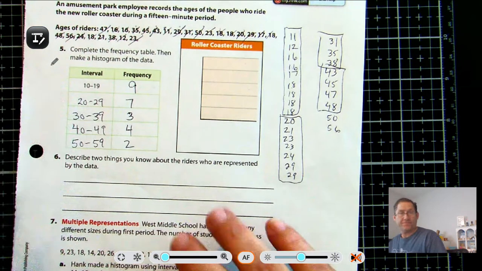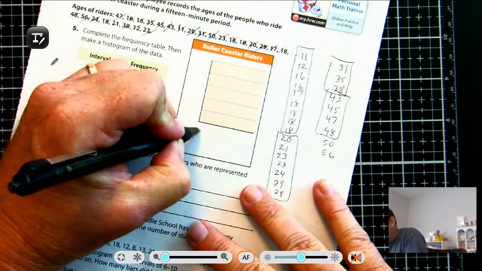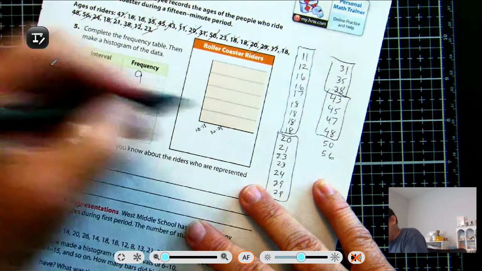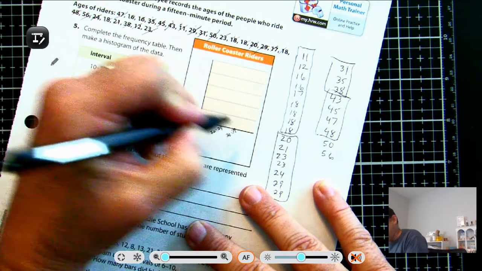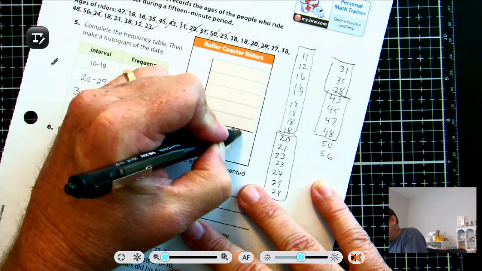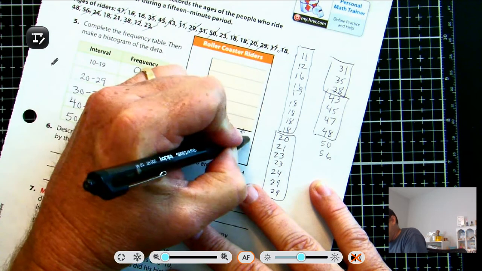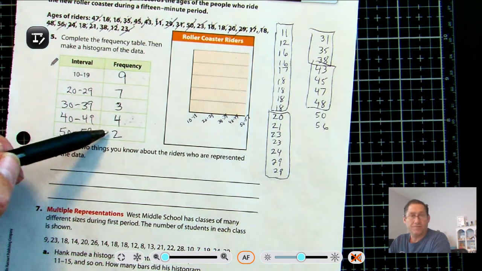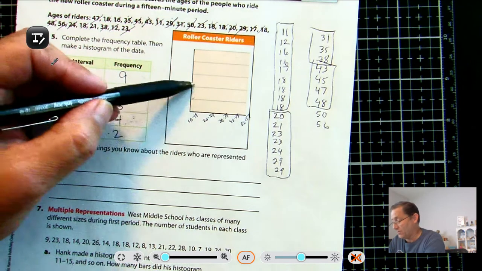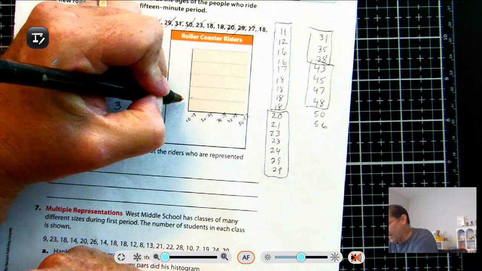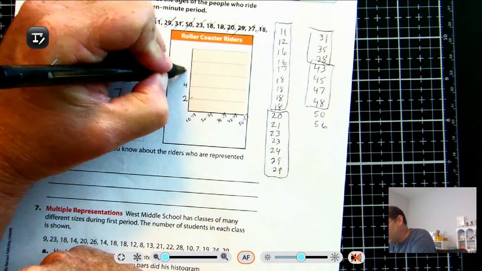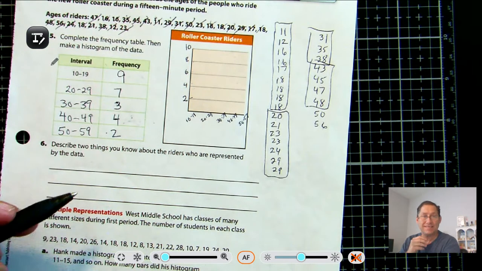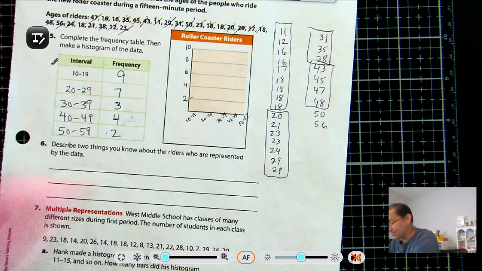All right, so we have 5 intervals. We have 10 to 19, 20 to 29, 30 to 39, 40 to 49, and 50 to 59. And we have from 2 to 9, we have 1, 2, 3, 4, 5 lines. So I'm going to make each of these 2s. Okay. All right, so 10 to 19, there are 9.